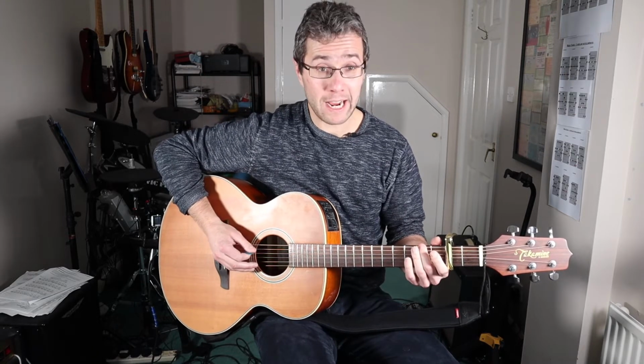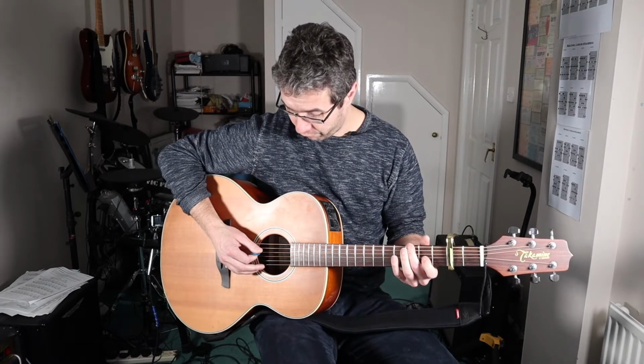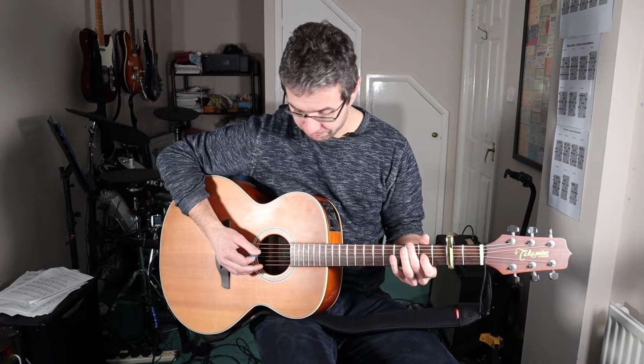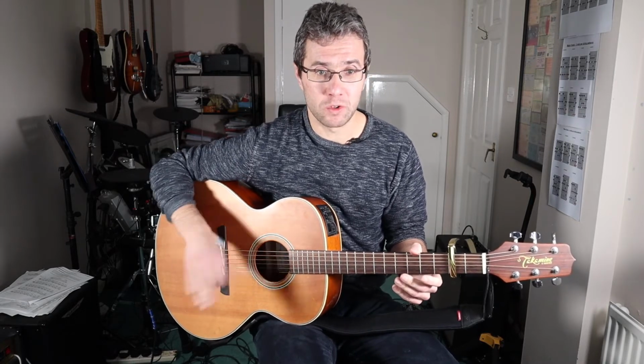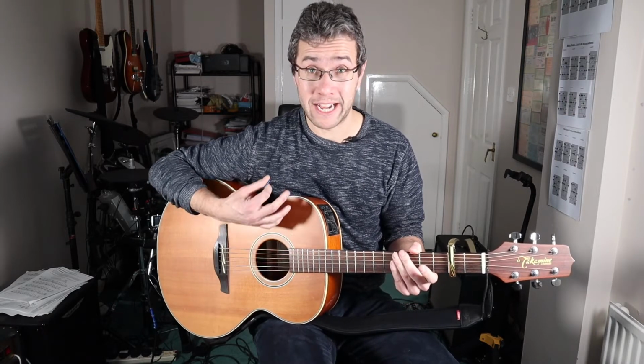Okay, so that's the bit we've got so far. So 1, 2, 3, 4, and 1 and 2 and 3 and then 4 and. So 4 and the last two quavers of the bar. These are all quavers, by the way, or eighth notes. So half a beat each. Okay, so it's the same for all of this. In fact, most of the song uses quavers, which is 8 strums or picks in a bar.